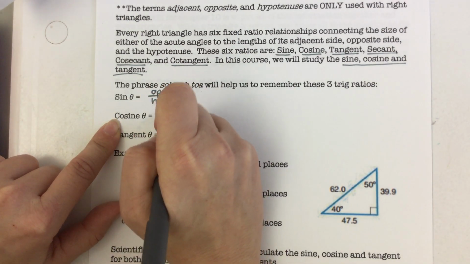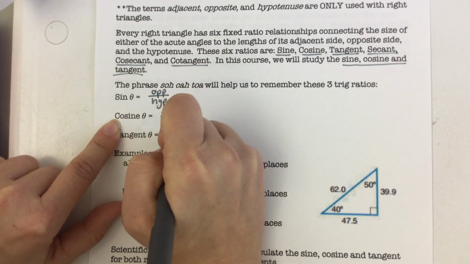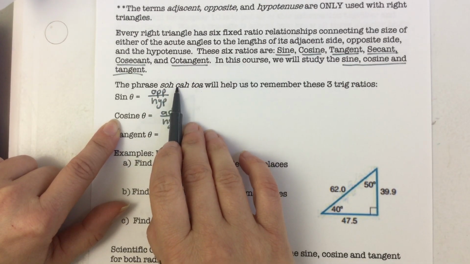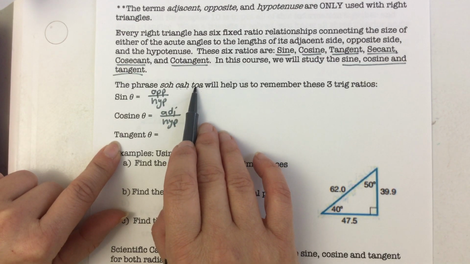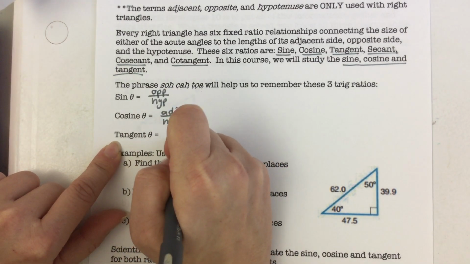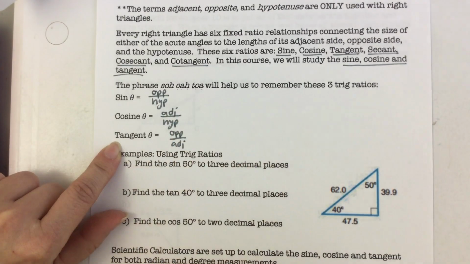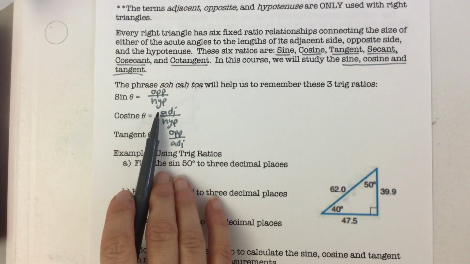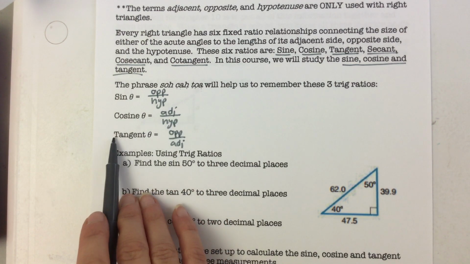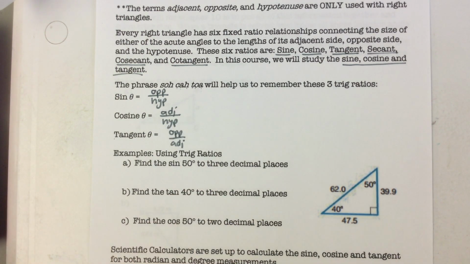Cosine is the adjacent over the hypotenuse, and that's what this is. Cosine, adjacent over hypotenuse. Tangent is the opposite over the adjacent. Okay, so SOHCAHTOA: sine, opposite over hypotenuse. Cosine, adjacent over hypotenuse. Tangent, opposite over adjacent.